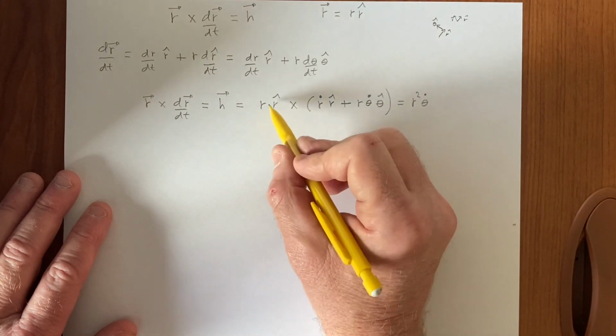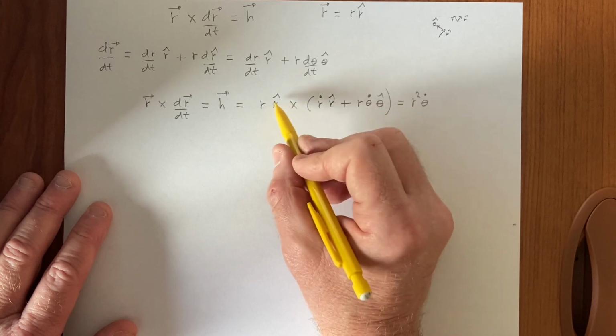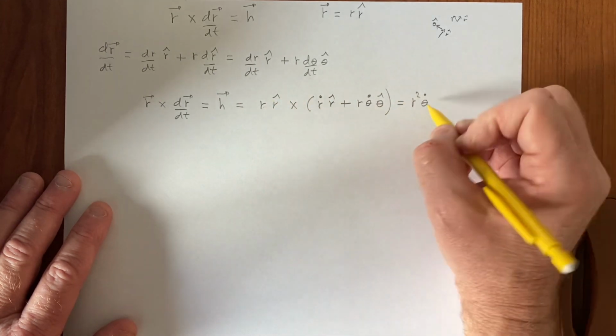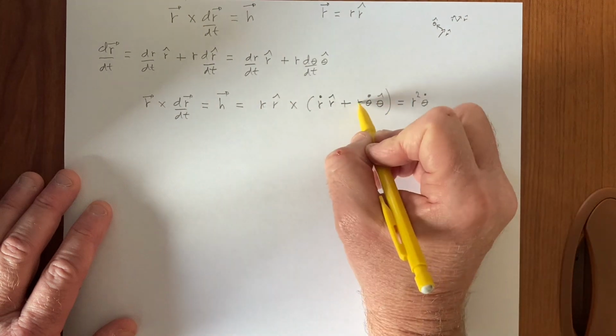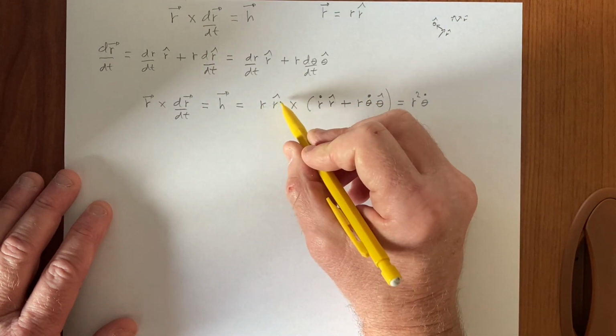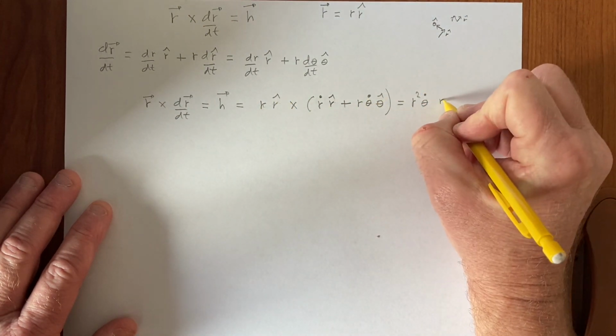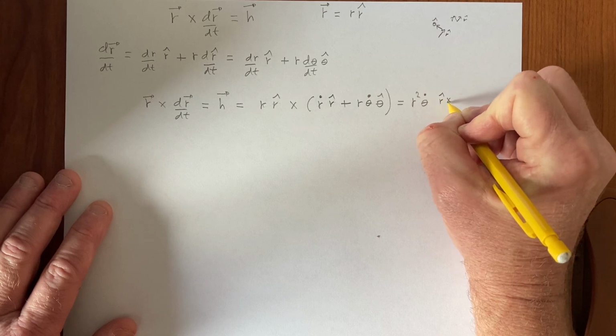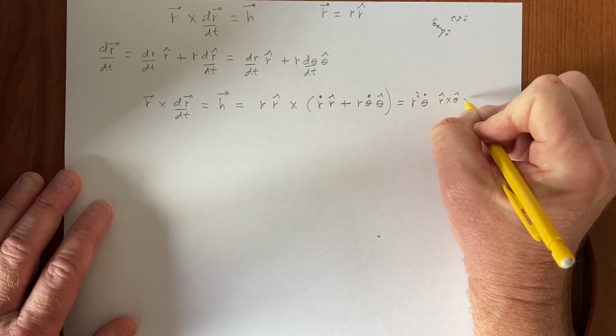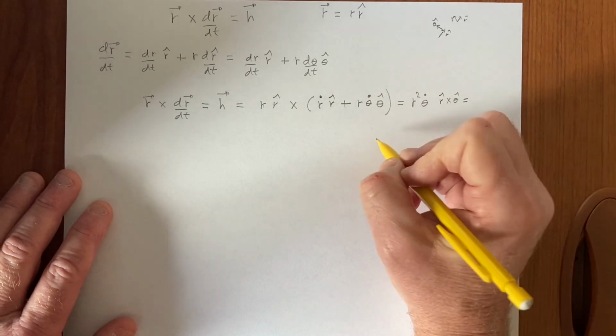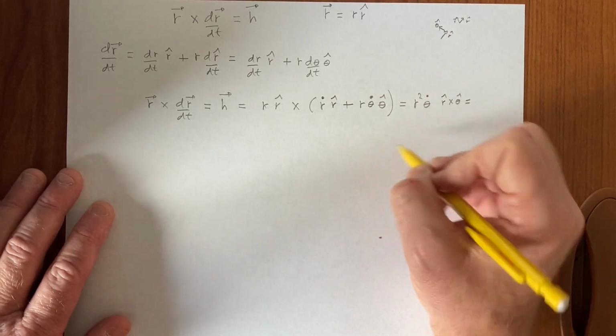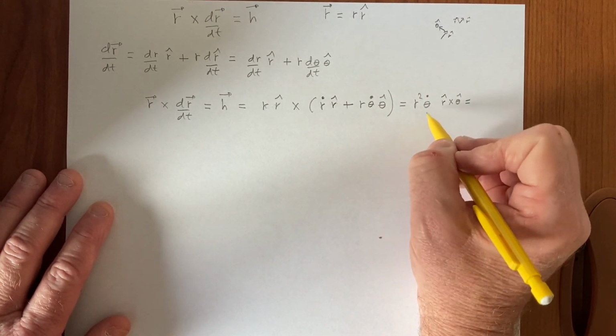the cross product here is 0 because we have r hat cross r hat. So we have r squared theta dot times a unit vector, which is the result of r hat cross theta hat, and that has to be out of the plane in which the coordinates we're using is r and theta, right?